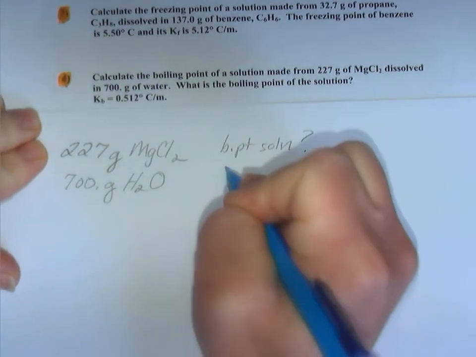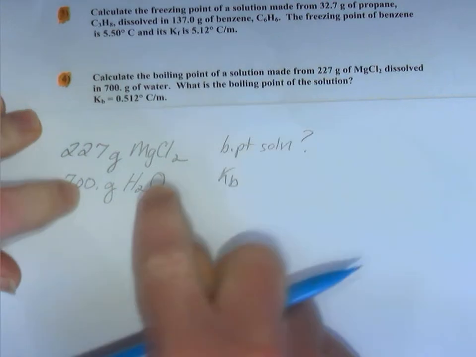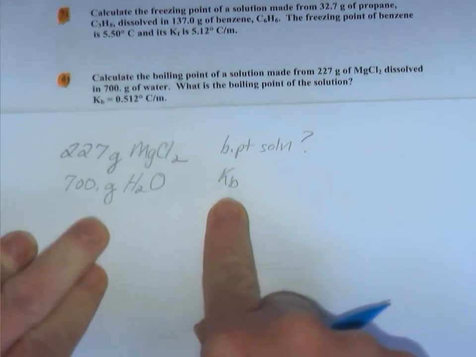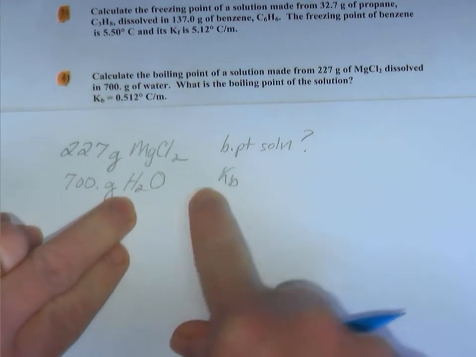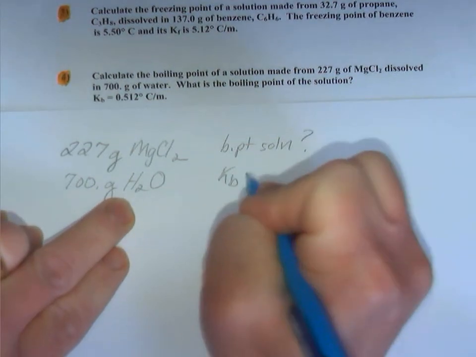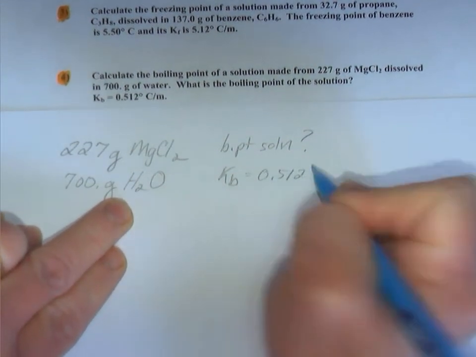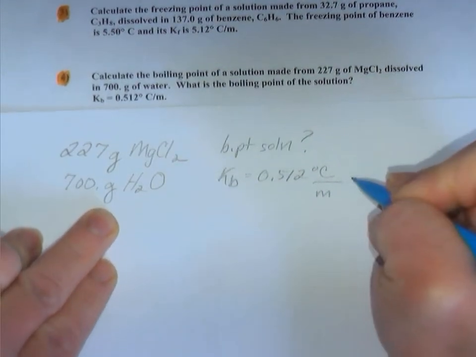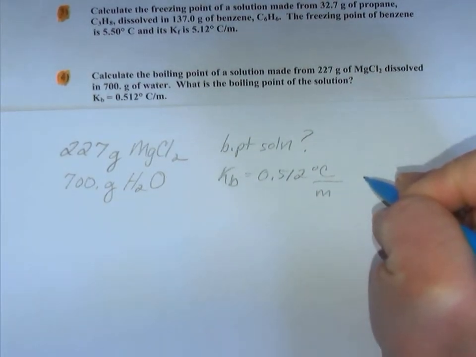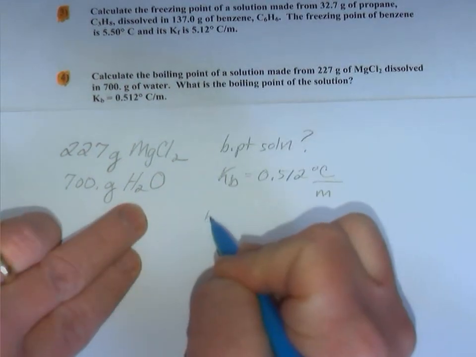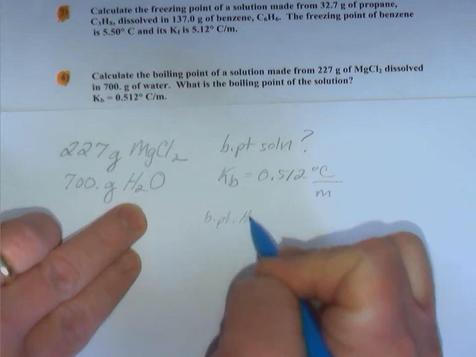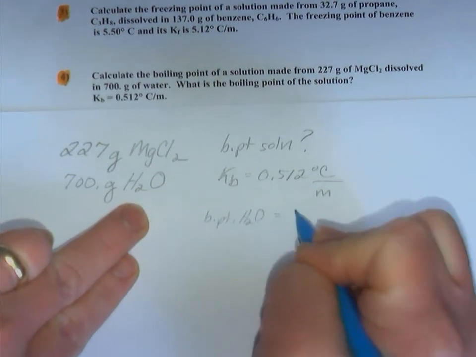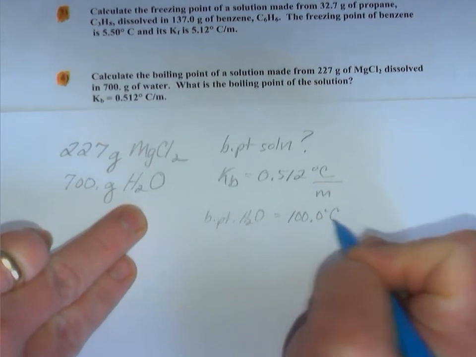The KB, and we always know that our KB and KFs are per our solvent, so they're telling us the KB of water is 0.512 degrees Celsius per molal. Now, where's our pure solvent boiling point? Well, you are expected to know that the boiling point of pure water, and we assume 1 atmosphere, is 100 degrees Celsius.